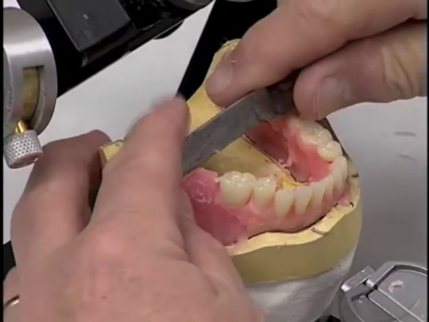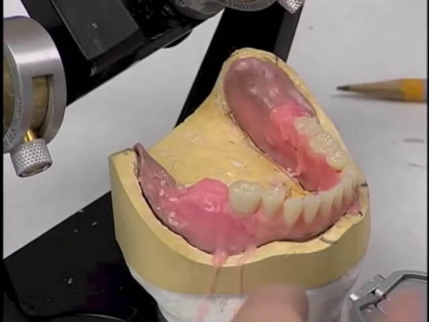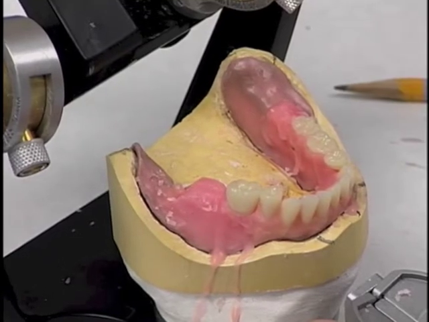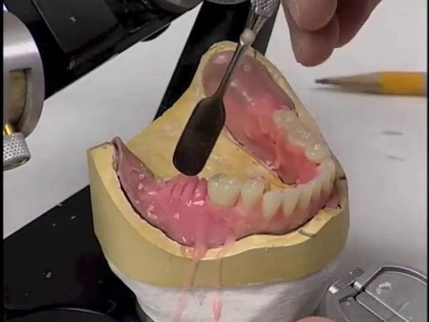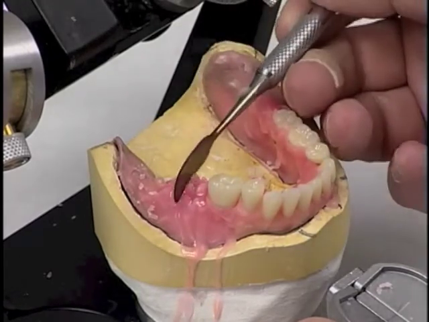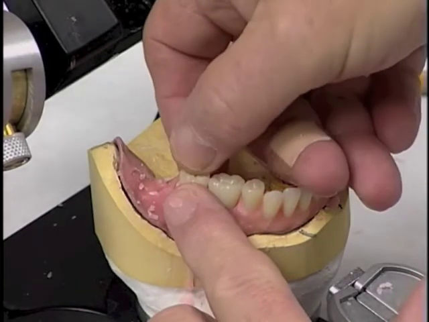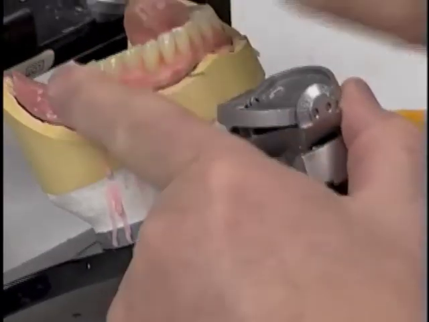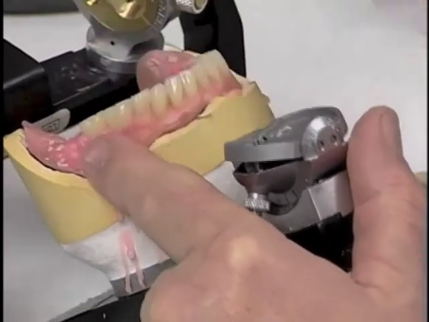Remove a little bit more wax for the second molar on this side. Soften the wax very carefully. Get it soft enough that we can manipulate the tooth into its correct position. And place that second molar now in its correct position, checking it for its buccolingual position and its relationship to the occlusal plane.